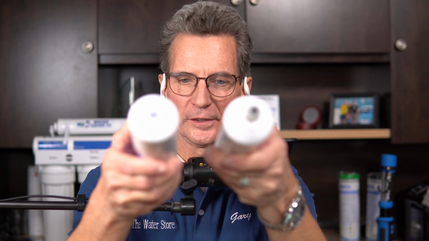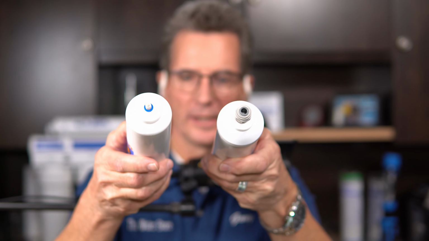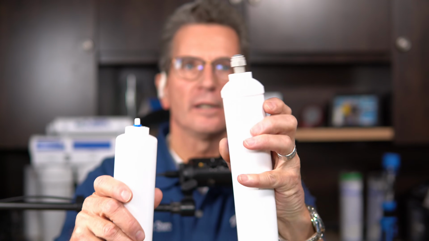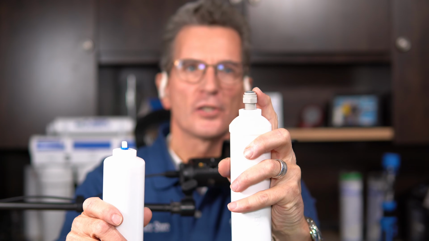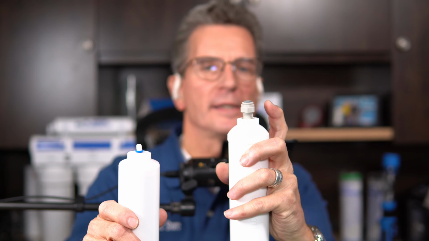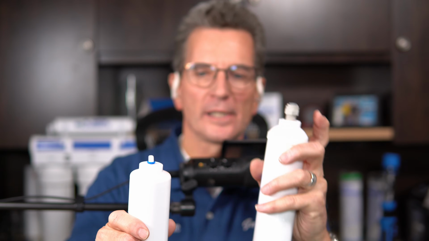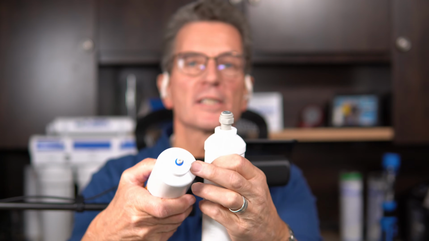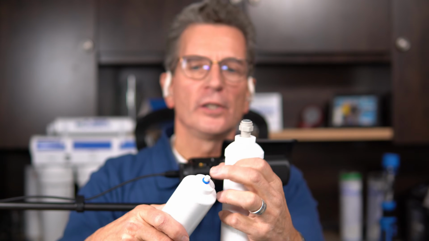So people often say to me, well, which one do I have? How do I know? And you look at the end of the filter housings. I don't know if you can see it. Oh, I think you can see it there. Okay, so this one here has a fitting. So you have to unscrew that fitting and take it from your old filter and add it to your new filter. Okay, this one here is a quick connect fitting, so you just pull it out.